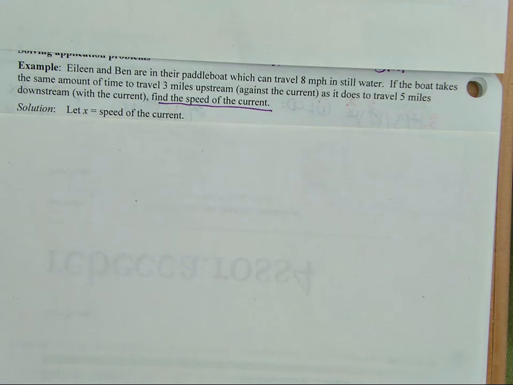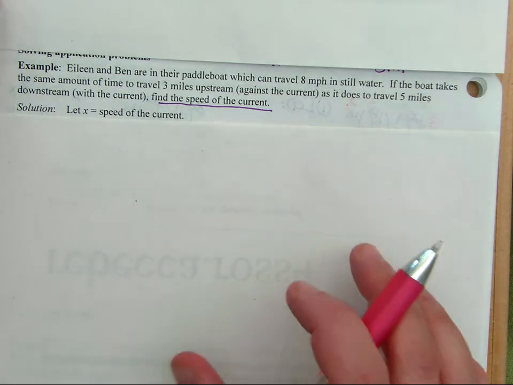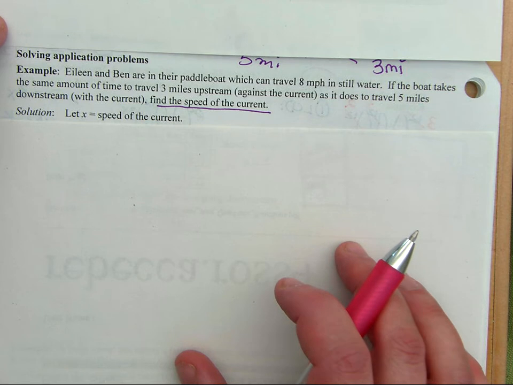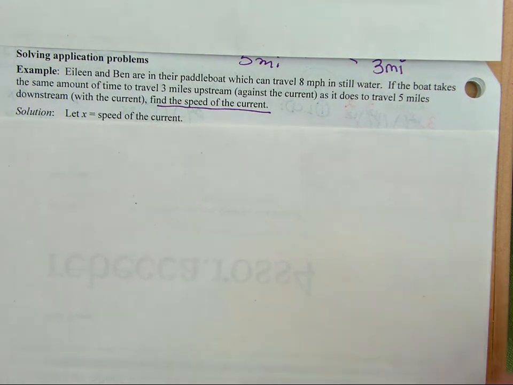Okay, let's look at one of these word problems that is going to involve rational equations. We're going to be setting up a word problem. So this says that Eileen and Ben are in a paddle boat that can travel 8 miles per hour in still water. If the boat takes the same amount of time to travel 3 miles upstream against the current as it does to travel 5 miles downstream with the current, find the speed of the current.